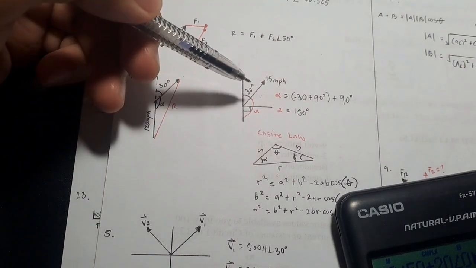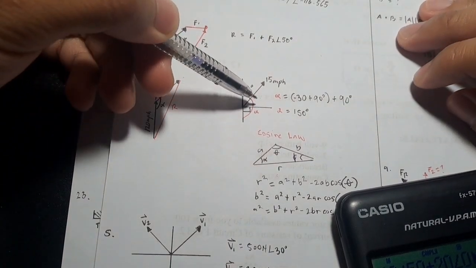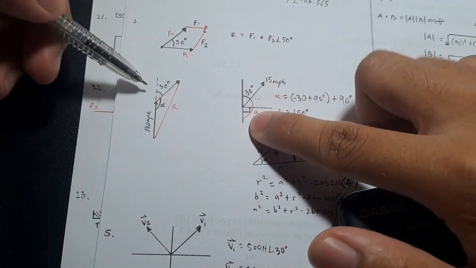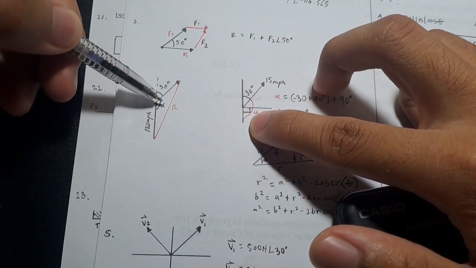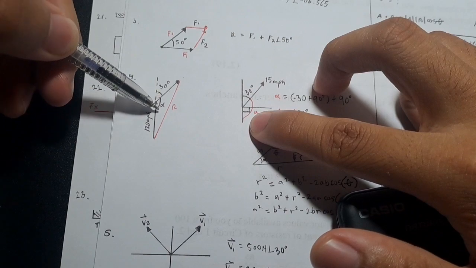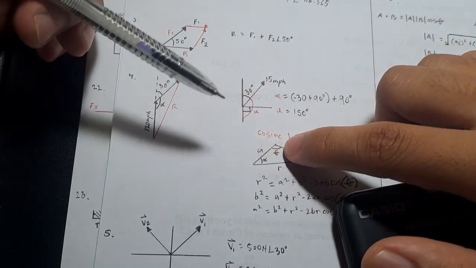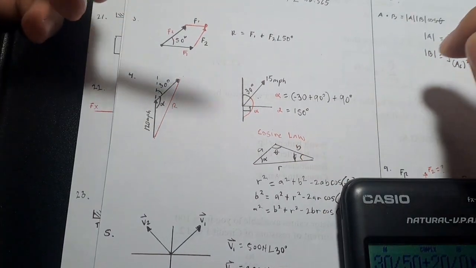So back to where we are. So 30 minus 90, we will have 60 over here plus 90 din kasi andito nga siya para makuha natin yung buong angle dito, which is alpha. Alpha then would be equal to 150 since it is 60 plus 90.